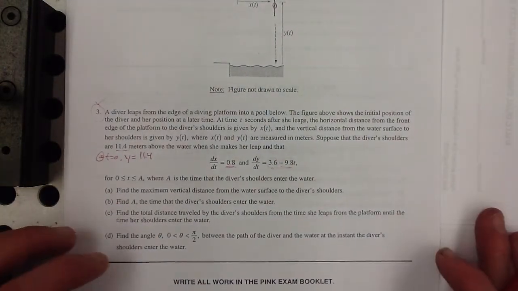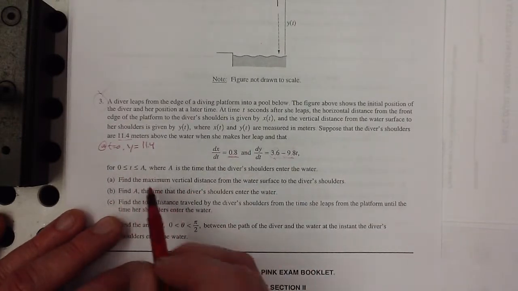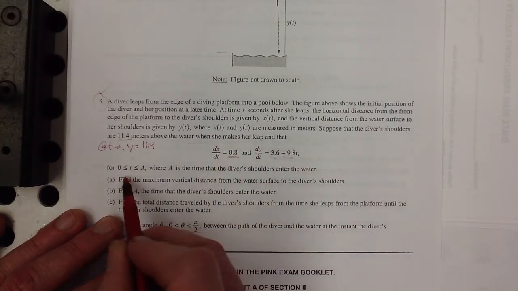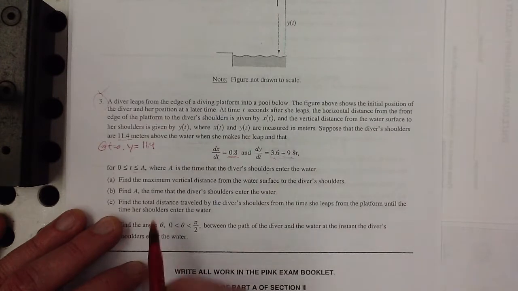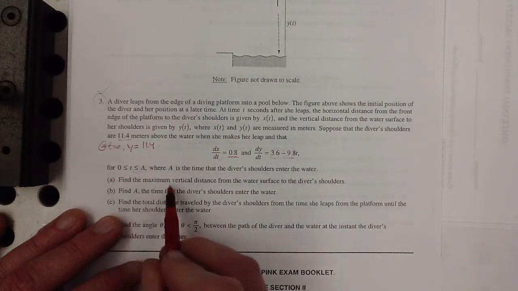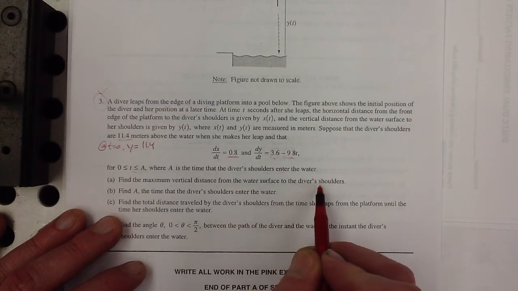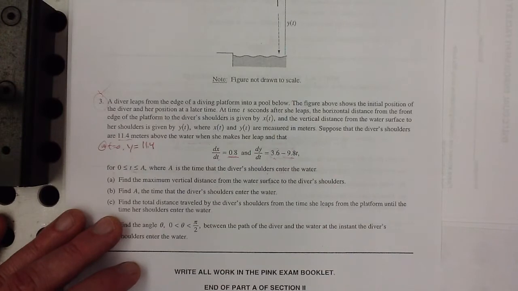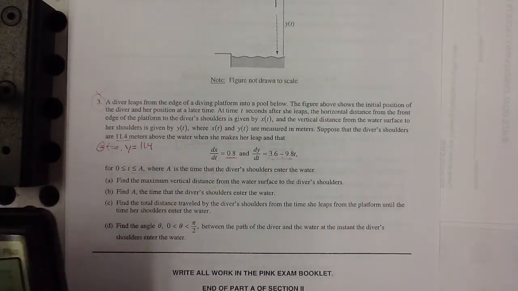All right, so advantage physics. Suppose that she makes her leap, and that this holds for t between 0 and a, where a is the time that the diver's shoulders enter the water. Find the maximum vertical distance from the water's surface to the diver's shoulders. So that's the maximum of the y function, right? So when does that happen?